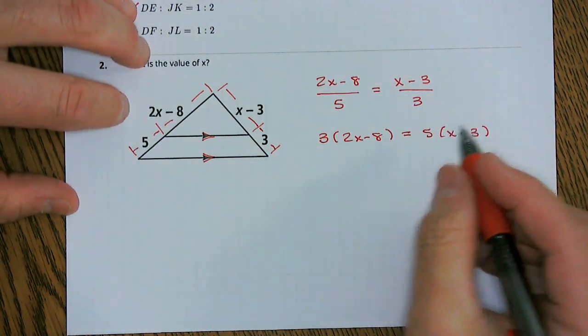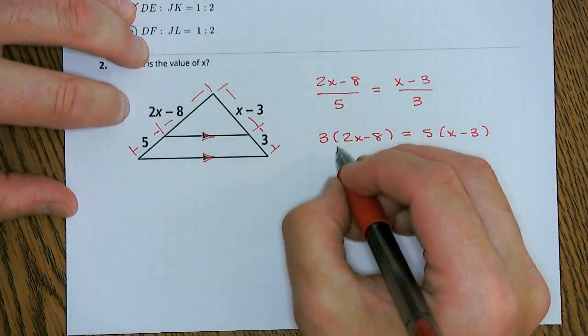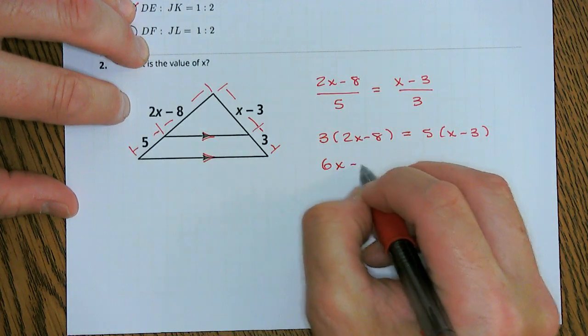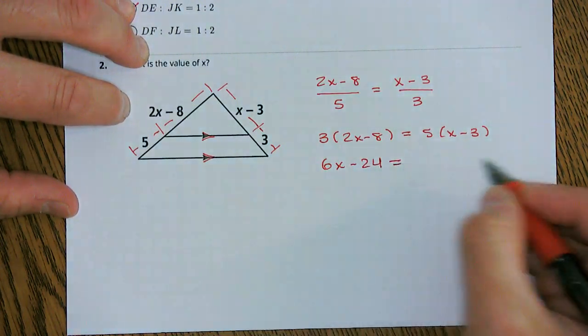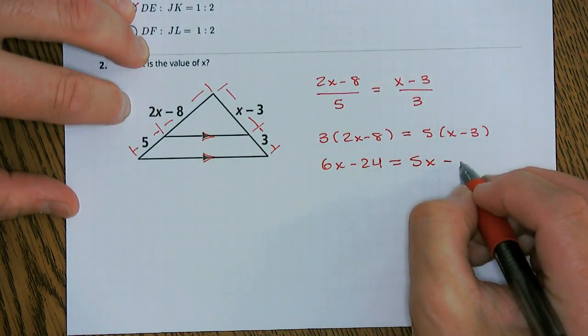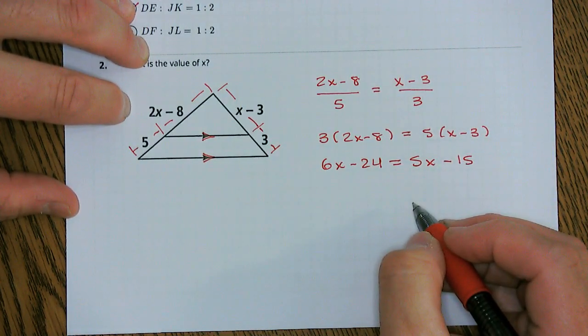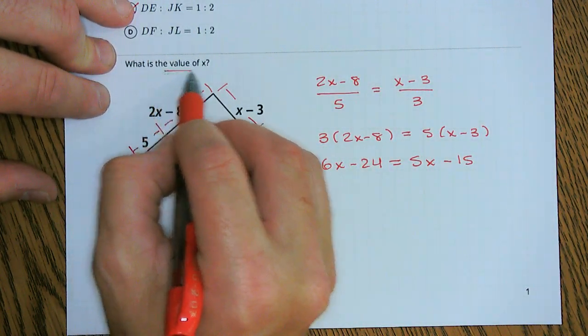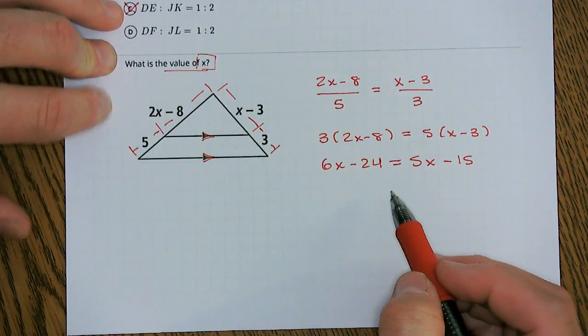So let's get rid of our parentheses with a little bit of distribution. 3 times 2x is a 6x. 3 times a negative 8 is a negative 24. Okay, 5 times x is a 5x. 5 times a negative 3 is a negative 15. All right, so now we just got to solve this for x here because this is our main question. What's our value of x?